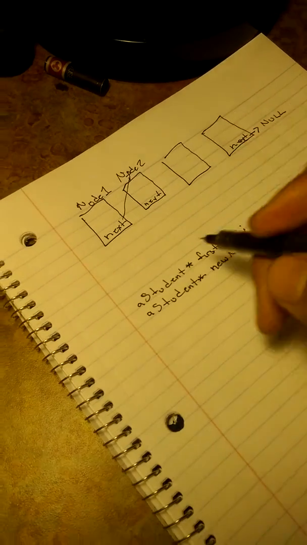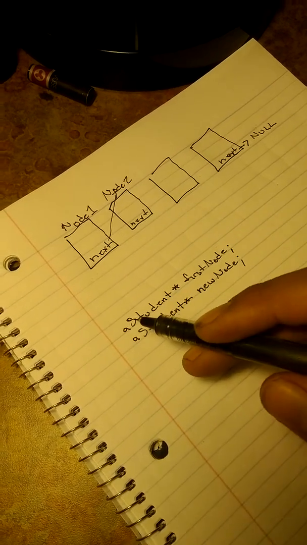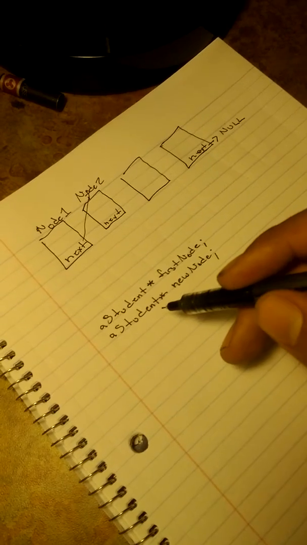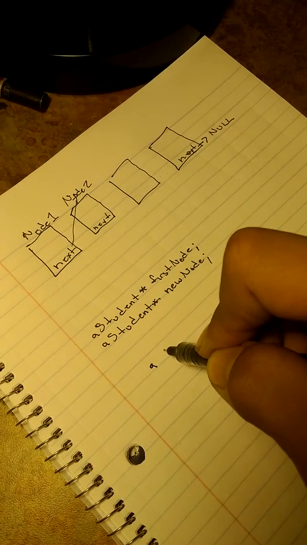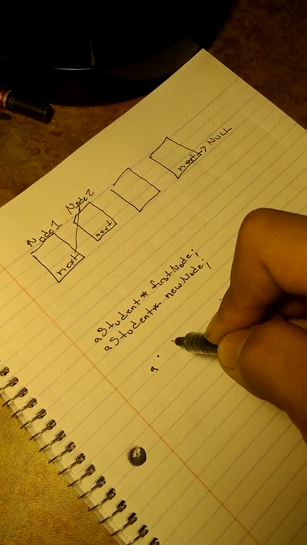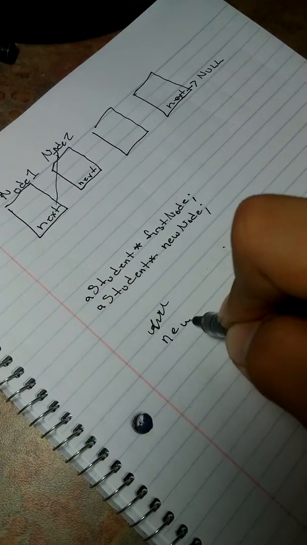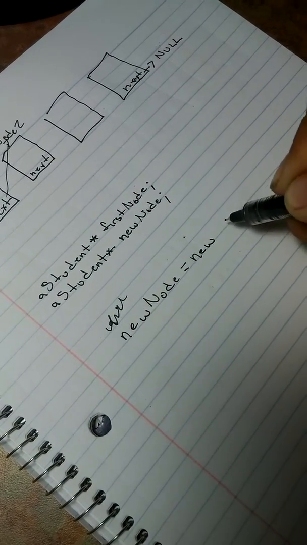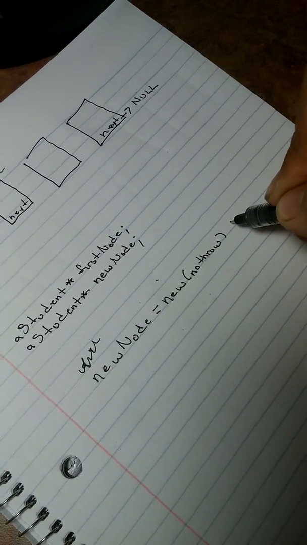Okay? And then what we're going to do is dynamically create a new node. However you want to get to this point is up to you, but you have some items you need to store. You've gotten to this point where you decided it's time to start storing items, so I'm not going to work through all of that. But let's get to the point where we're actually going to create our first node. We're going to say new node equals new. I'm a big fan of putting no throw here, but that's up to you.